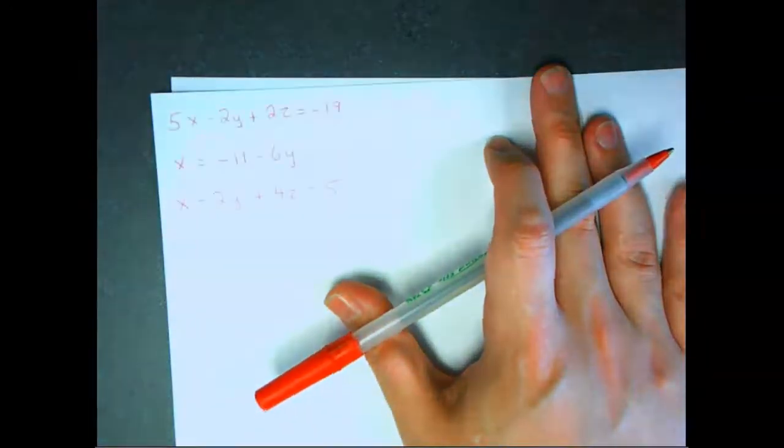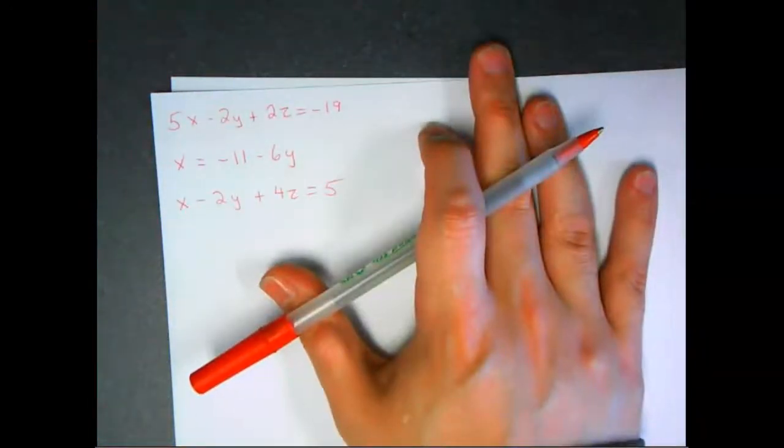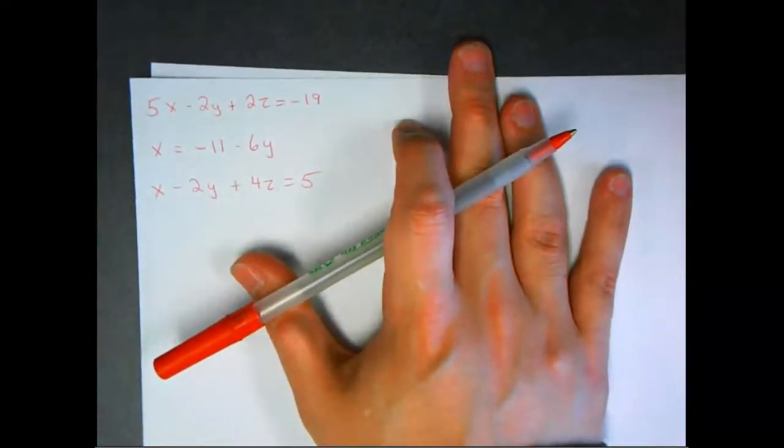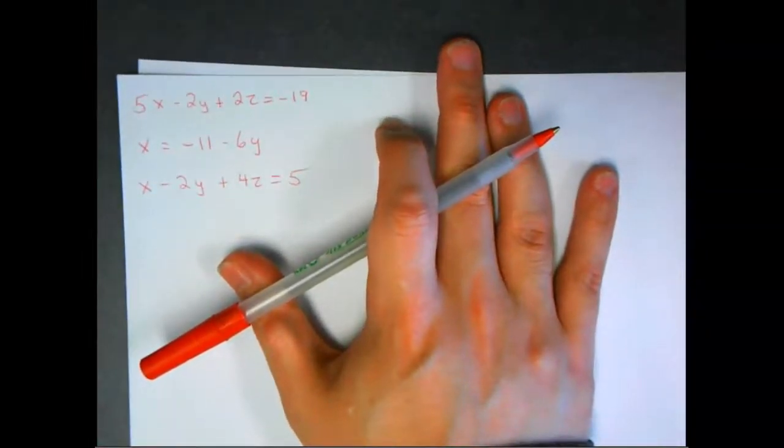Okay, take a second. Let's get focused. Okay, awesome. Take a second and try to do this one on your own, and we'll see how you do.